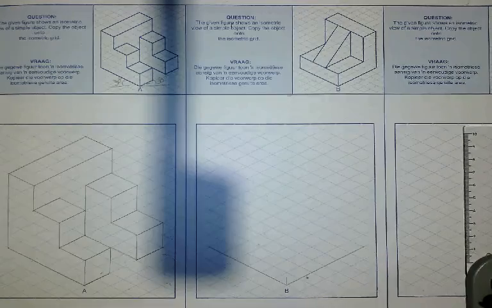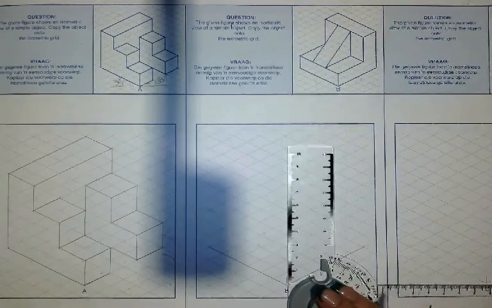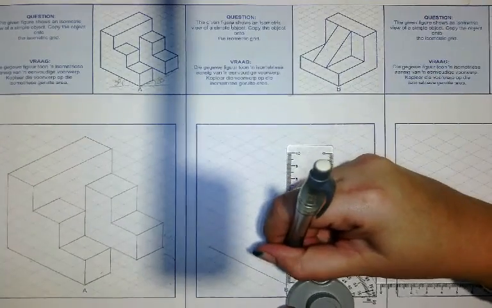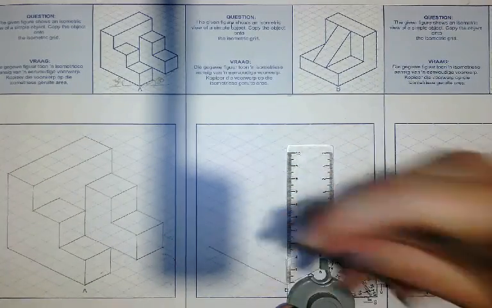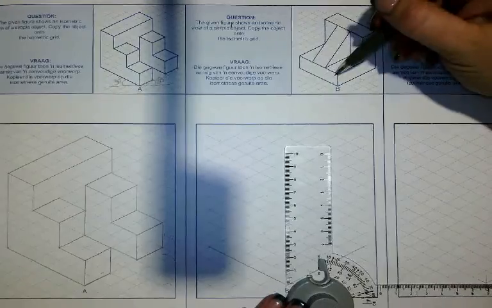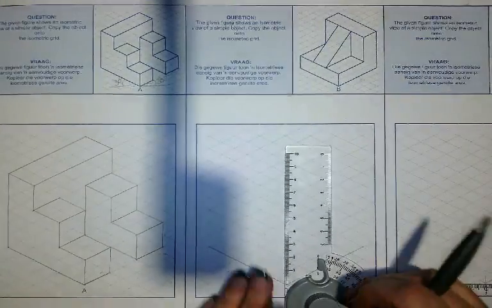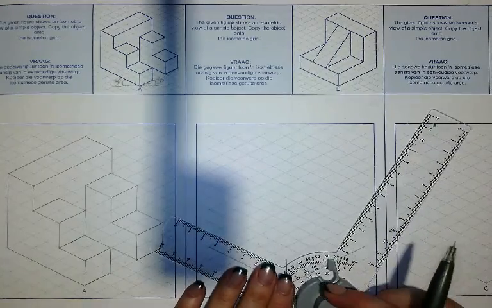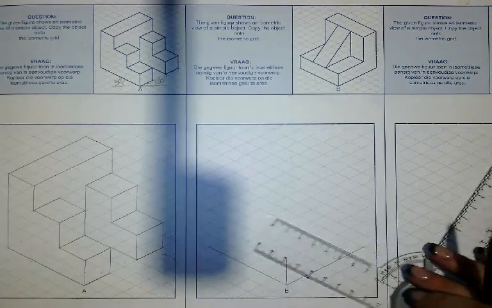Okay, so now we're going 2 blocks up. 2 blocks up, and then I just want to complete this shape, and then I'm going to do an L shape there. So to my left, I just have a rectangle shape there.